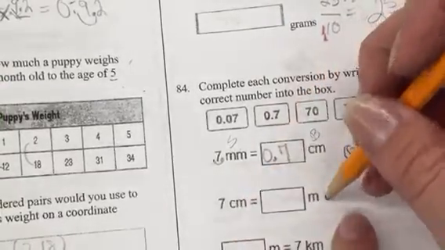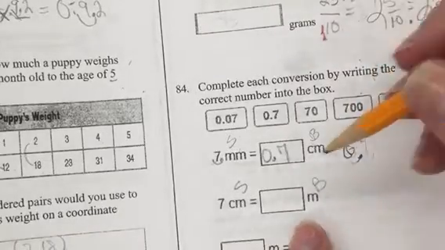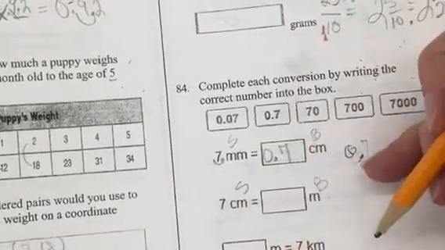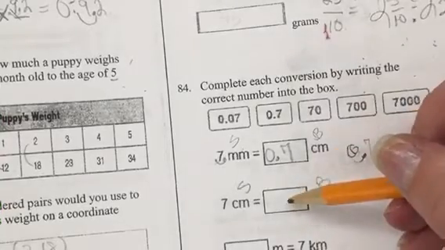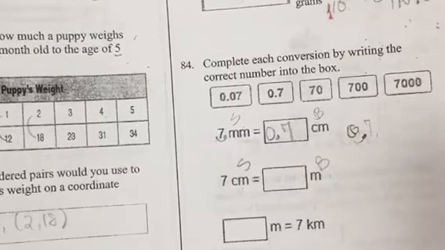Here I'm going from centimeters to meters. Again, this is your smaller, this is your bigger, silly baby's dancing. Centimeters to meters would be power of 2, so you'd be moving your decimal over 2 places. We're not going to do that for you. I want you to try that one.